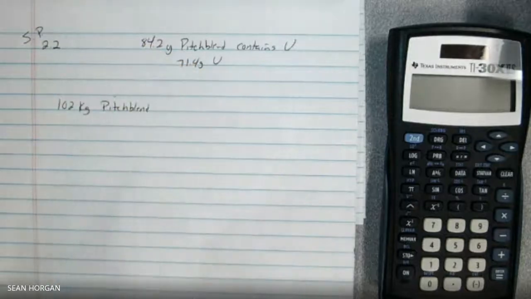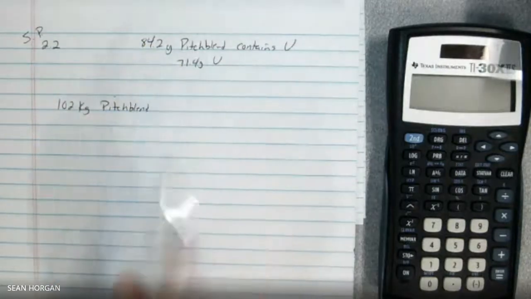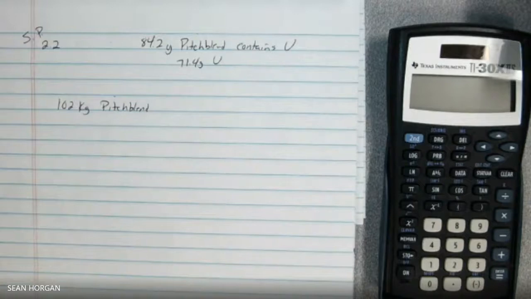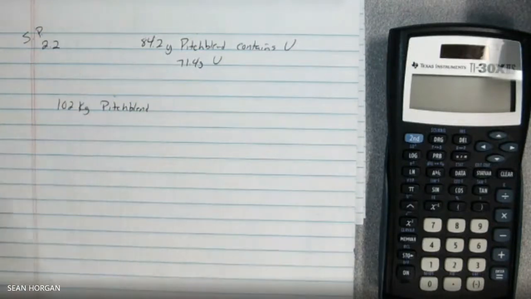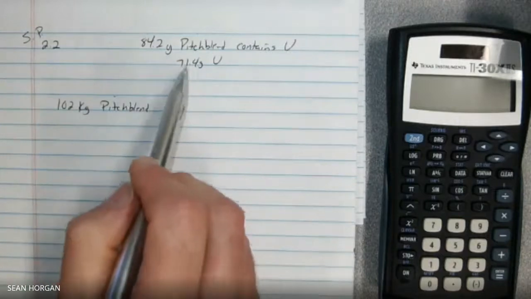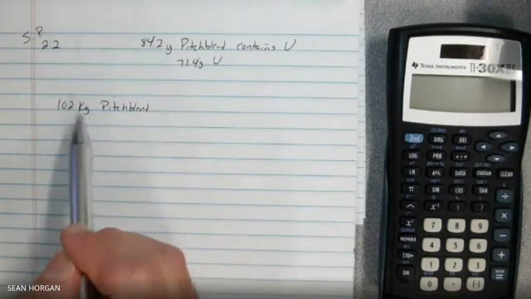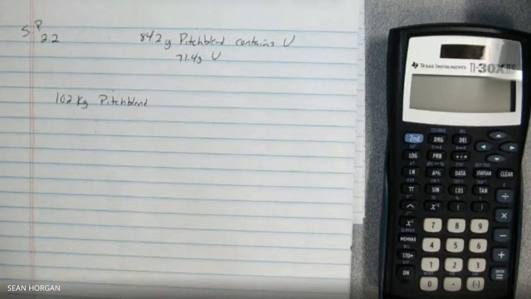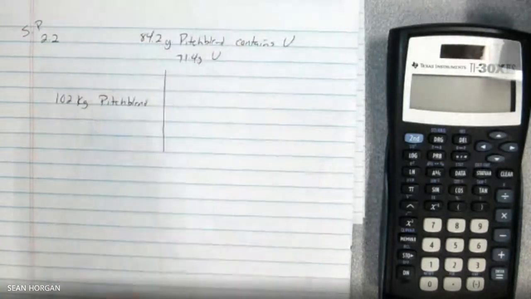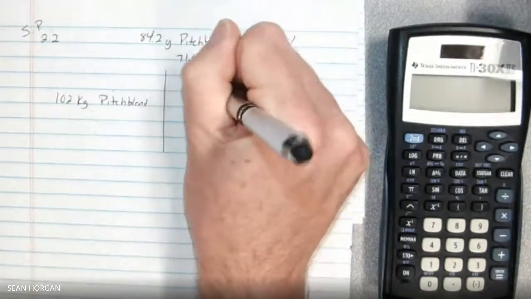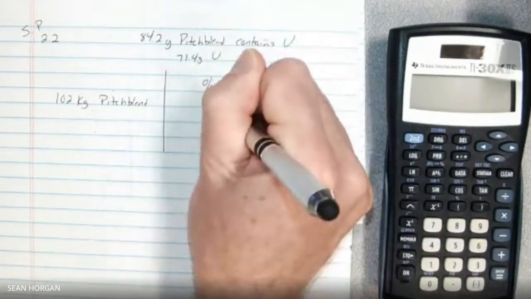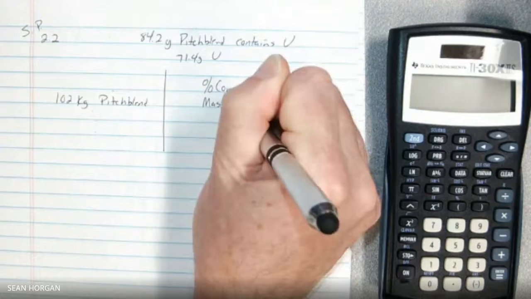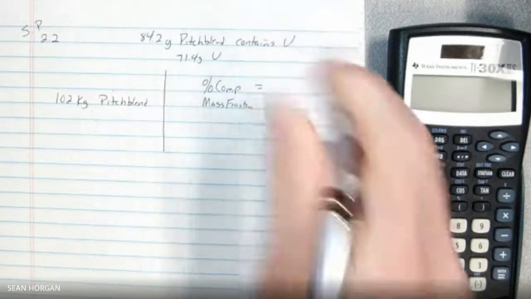First thing we have to know is that pitch blend obeys the law of constant composition. The amount of uranium in pitch blend should always be the same. So if I can establish the percentage of uranium in pitch blend, then I can go ahead and figure out how much is present here. So that's what my game plan is going to be first. I'm going to do the percent composition, or mass fraction, we can call it. I don't want to multiply by 100, of the uranium.